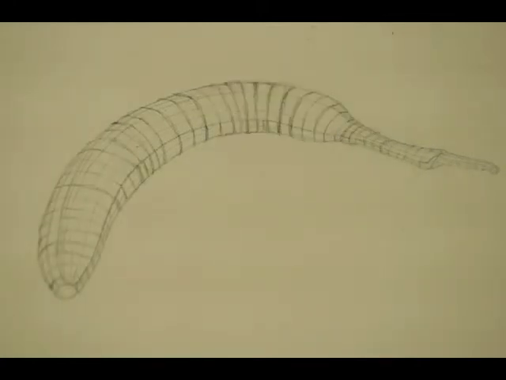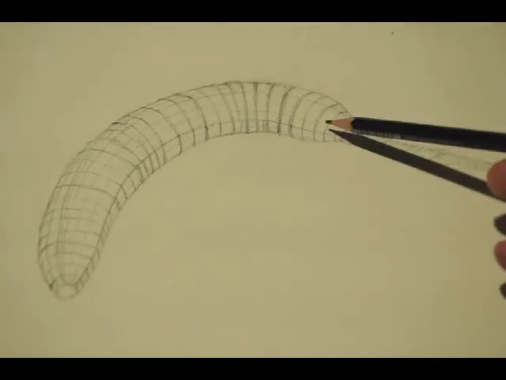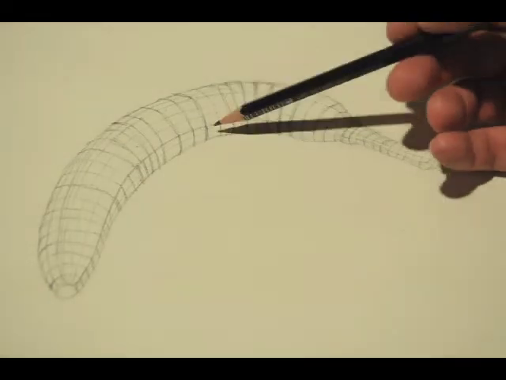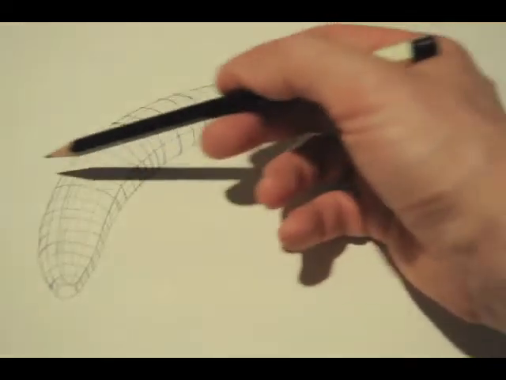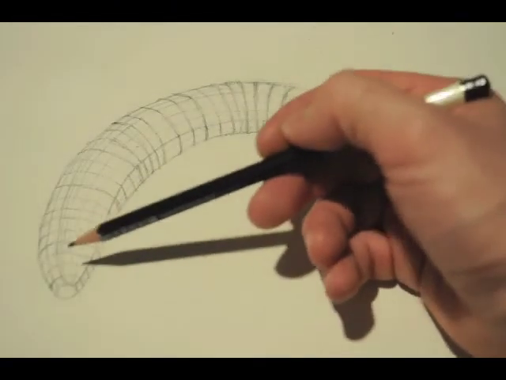Okay, so you can see that I have simulated the wrapping of this form, and that the curvature of these lines has changed as I move from one end of the banana to the other.